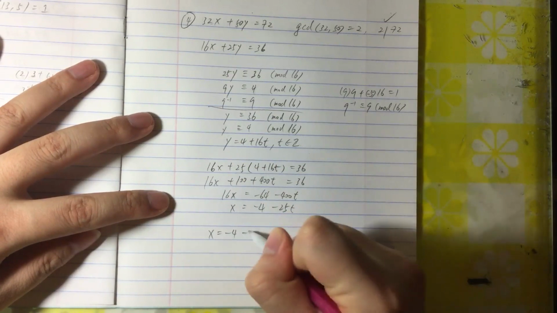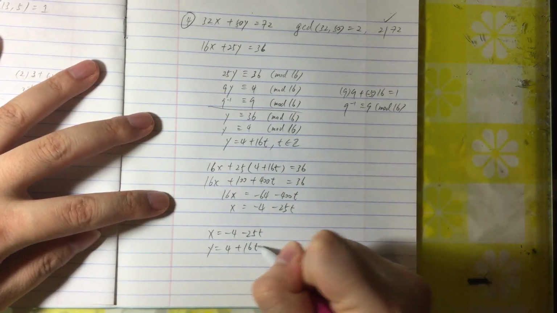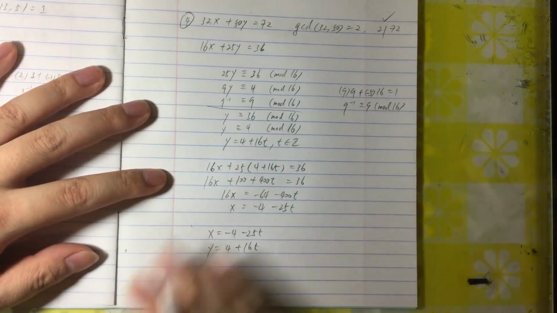So that's the solution for x and y. x is negative 4 minus 25t. y is 4 plus 16t. That's the solution to this linear Diophantine equation.